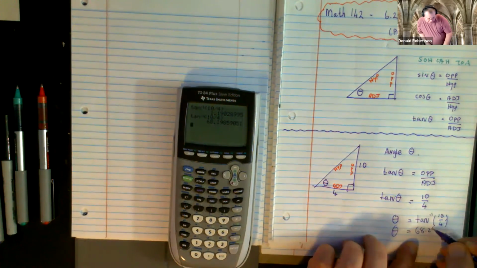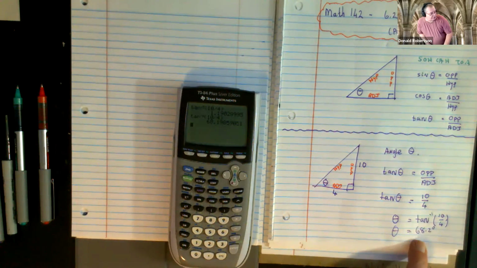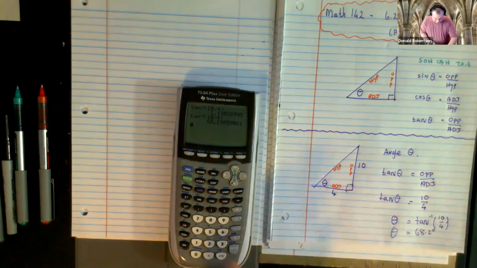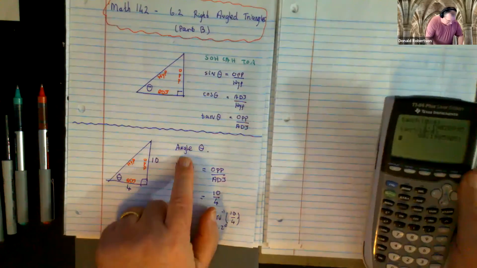When you're doing these questions, will you make sure that you read the accuracy that they want? 1, 2, 22 decimal places, whatever it was, you would do that. But that's essentially how you would find a missing angle.